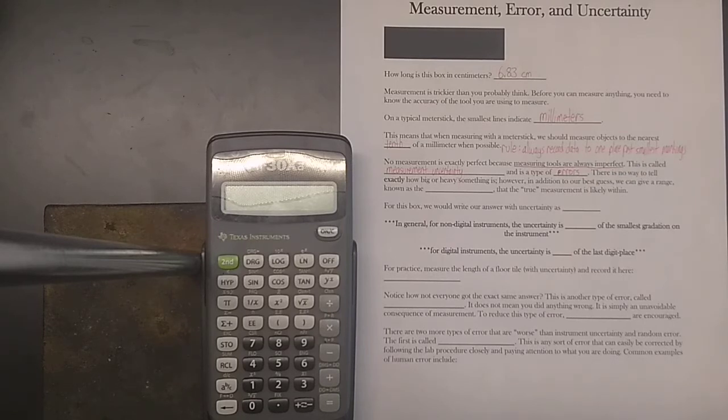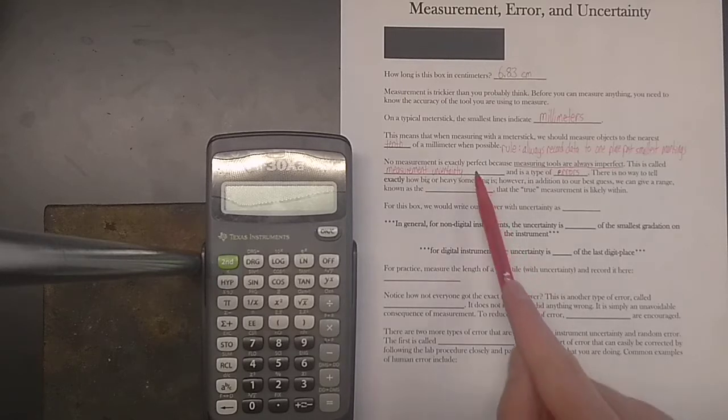Errors in science are not necessarily bad. Some of them are actually unavoidable. You will always have them. It doesn't mean you've done anything wrong. It's just something that you have to keep in mind. Error in science really refers to things that prevent you from making the perfect measurement.